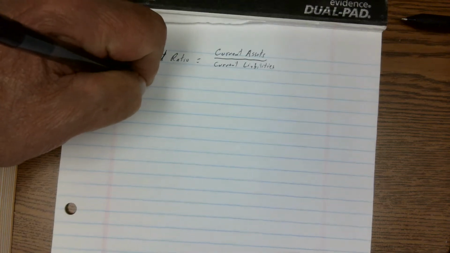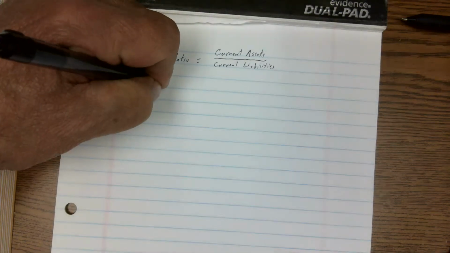Oddly enough, you don't want this number too big, because then that means you probably have too much cash and near cash on hand and are not employing it to its highest and best use. The next one that comes along, your book calls the quick ratio, and that is a common term for it. But another term for it is the acid test ratio.